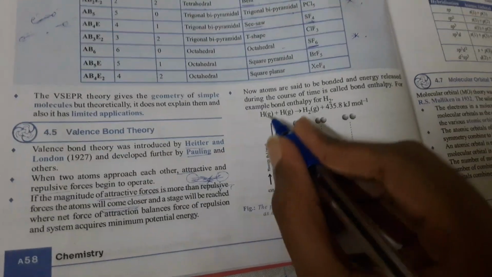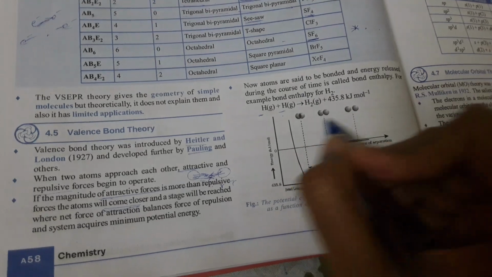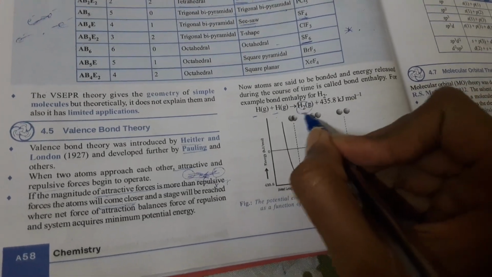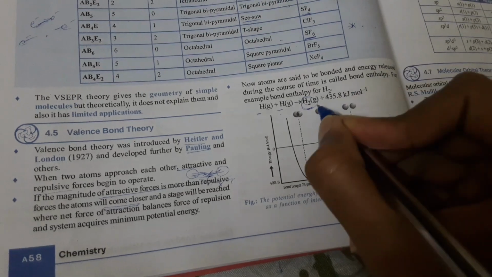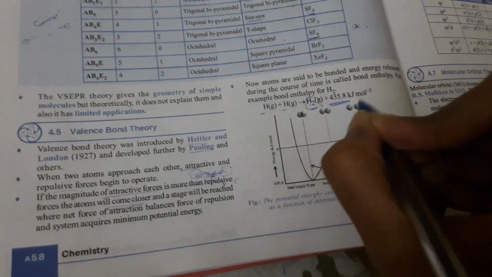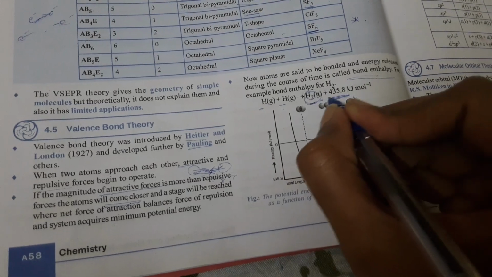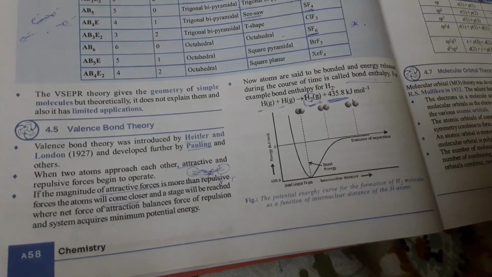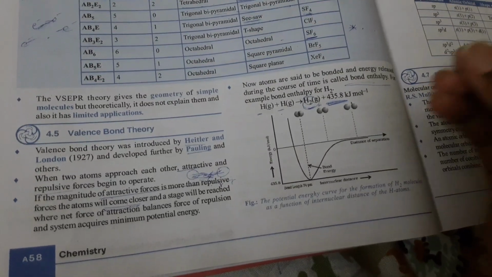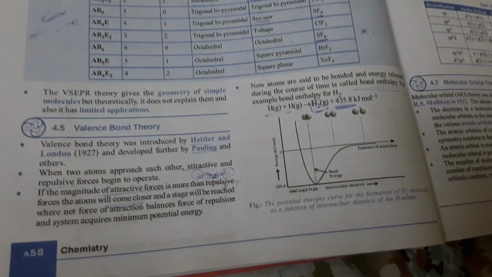And then you can see here, suppose you have H and H. Now these two H atoms will get together and form this H2 molecule. So atoms get bonded, and when they are getting bonded, some energy is released. This is bond enthalpy, which for H2 is 435.8. So whenever atoms are said to be bonded, at that time some energy is released, and that is bond enthalpy.